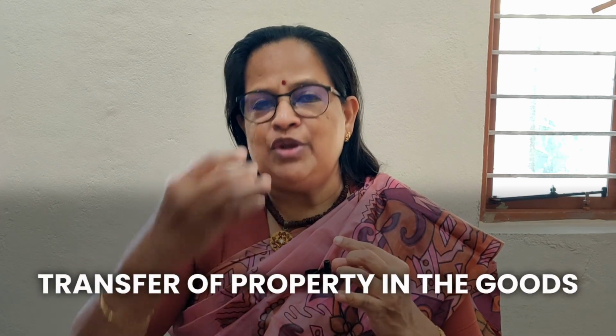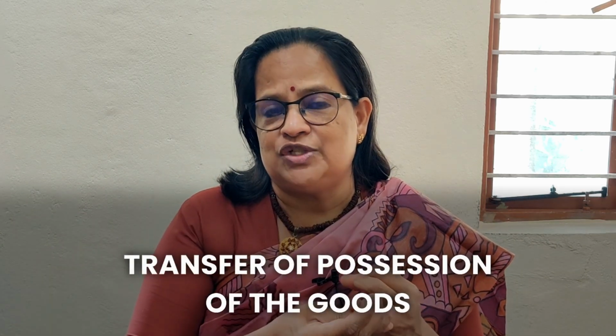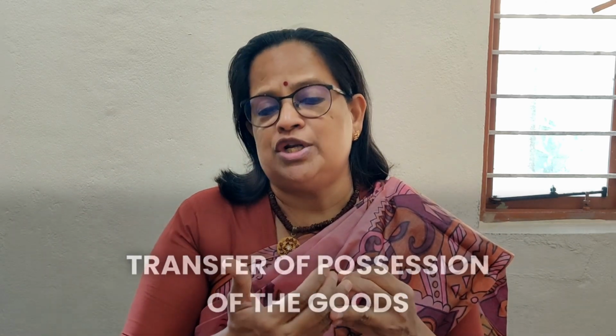Now, three stages with transfer of property. One is transfer of property in the goods. When you buy something from a shop, it's a cash purchase. Imagine it's a cash purchase. You will get the item in your hand so that you're getting the goods. Second is transfer of possession of goods. You're getting the actual ownership.